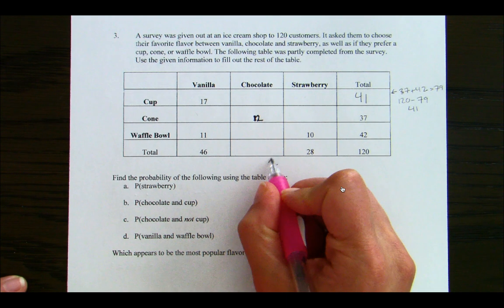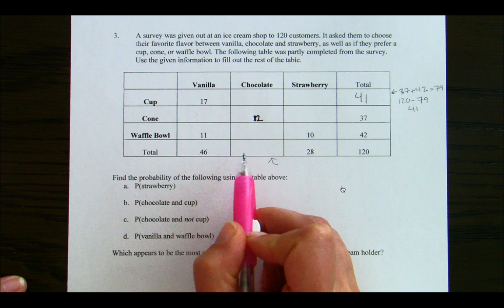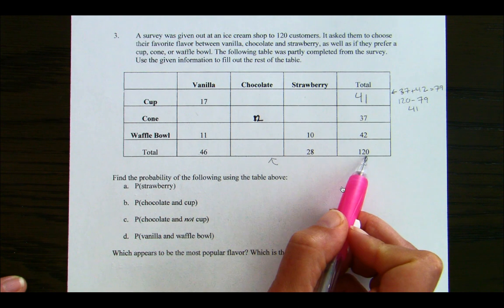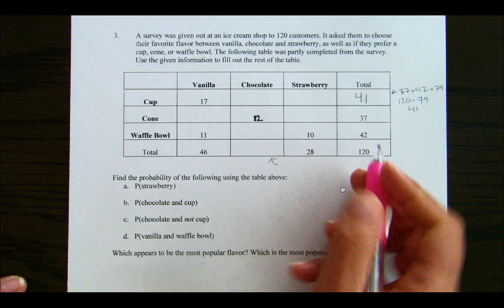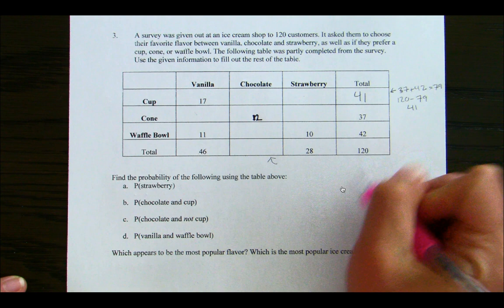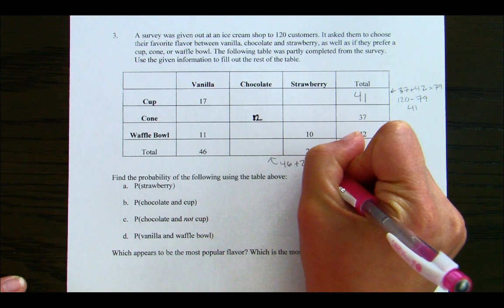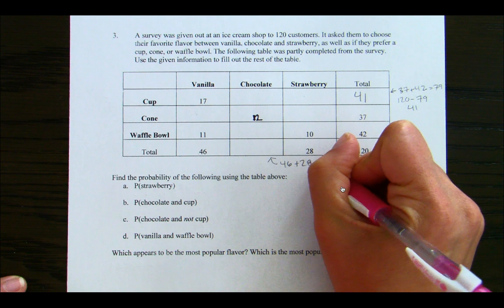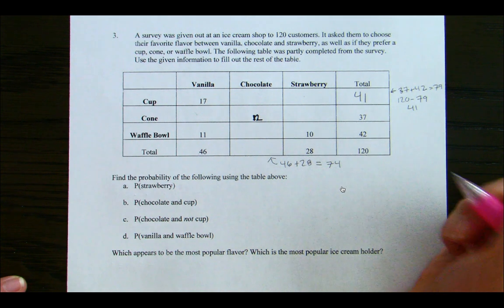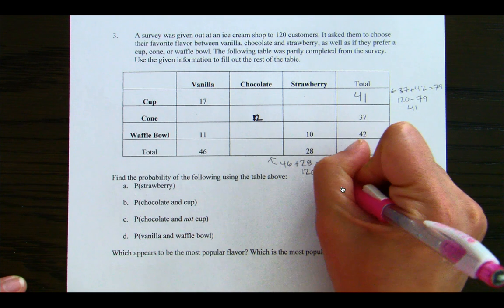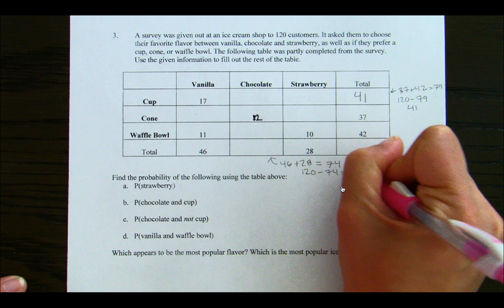For here, I have 46 plus something plus 28. That equals 120. Remember, all of these added together equal 120. So 46 plus 28 gets us 74, and 120 minus 74 gets us 46.